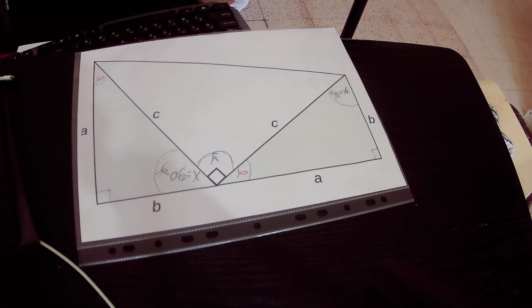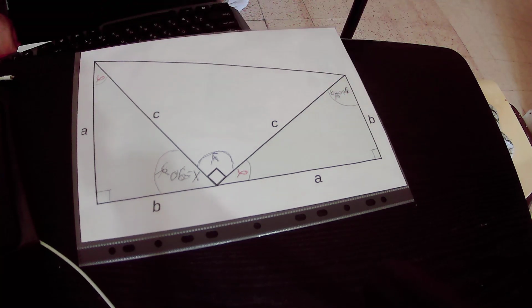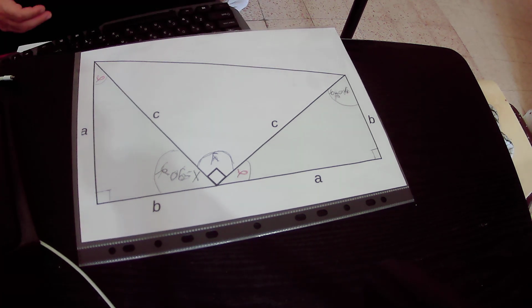Now we will calculate the area of the trapeze in two ways, and then we will compare the two ways to each other, because it is the same area, of course, because it is the same trapeze.